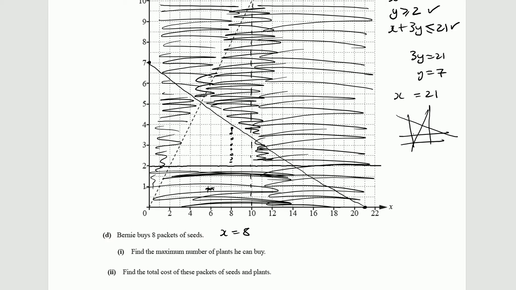Now, we could buy 2 plants, we could buy 3 plants, we could buy 4 plants. This is why it's important to use solid lines for or equal tos and dotted lines for not equal tos. Maximum number of plants I can buy is 4. The total cost of these packets of seeds and plants, well, he pays $1 for every packet of seeds and $3 for every plant. So that will be $20.